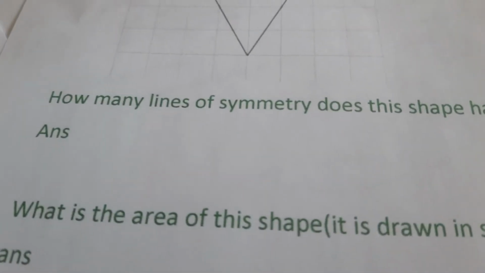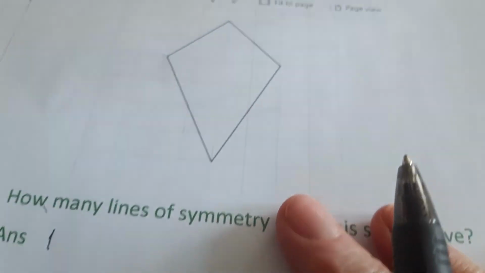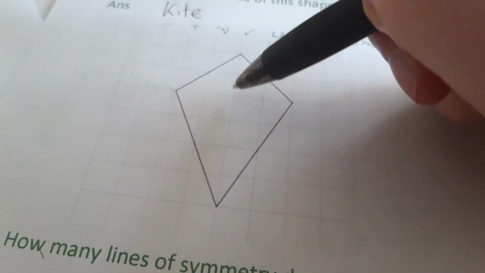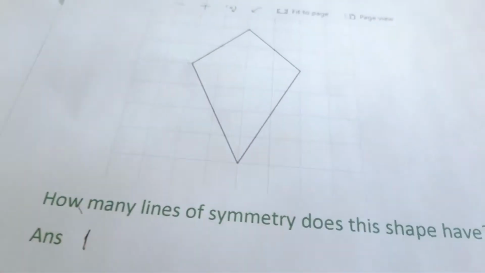So question 1, write down the name of this shape. So this shape is a kite, K-I-T-E. Pretty straightforward. Second question, how many lines of symmetry? It has one line of symmetry. Now normally you'd also be asked to draw the line of symmetry, and you would take a ruler and draw it top to bottom, okay?